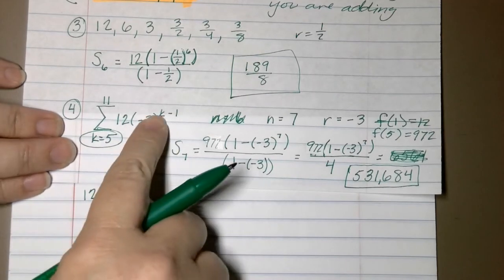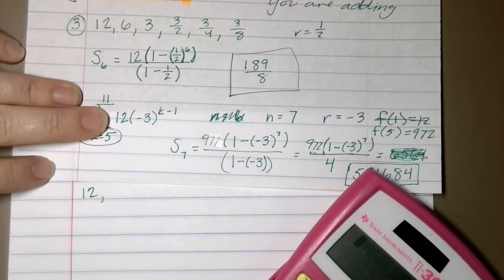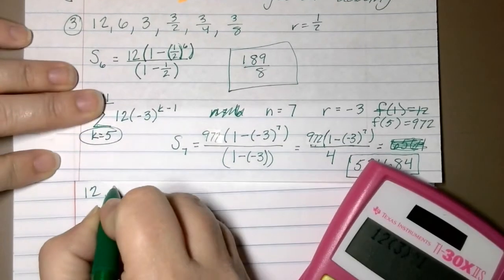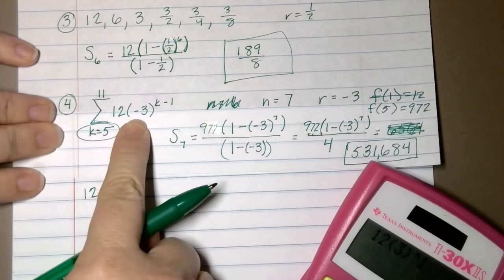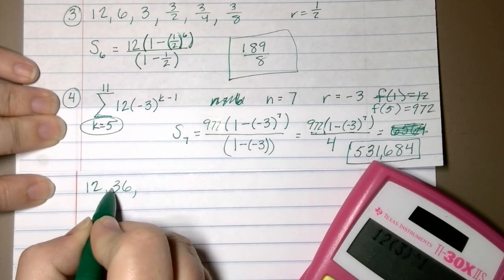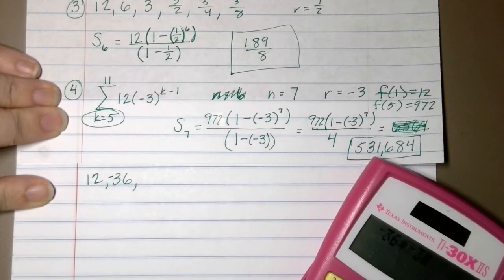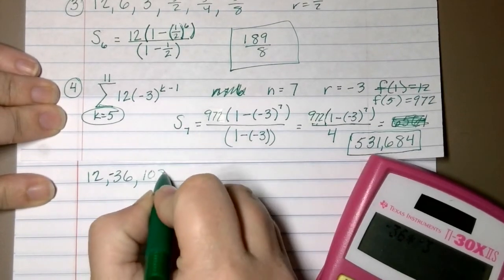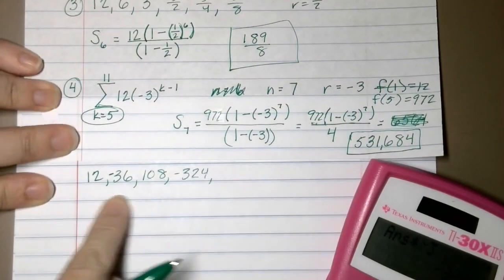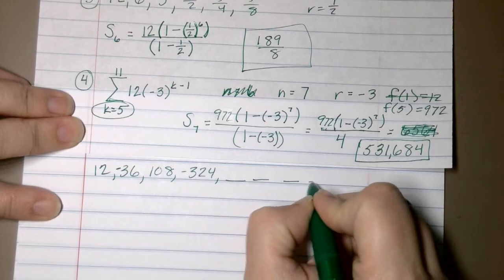I would plug in 2 right there, right? So if I plug in 2, 12 times negative 3 to the 2 minus 1 is first power, it's 36. And because I know that the R value is negative 3, I can just keep multiplying. Hang on, that should be negative 36. I can just keep multiplying by negative 3, and the next term is 108. The next one times negative 3 is negative 324. And I could technically list out all 11 terms, couldn't I? So 1, 2, 3, 4, 5, 6, 7, 8, 9, 10, 11.